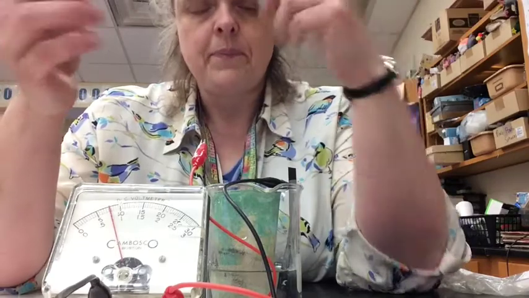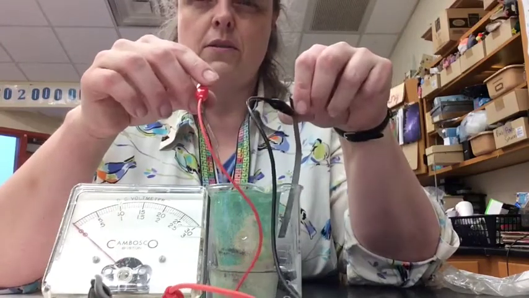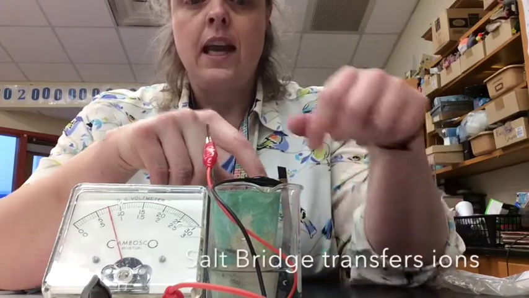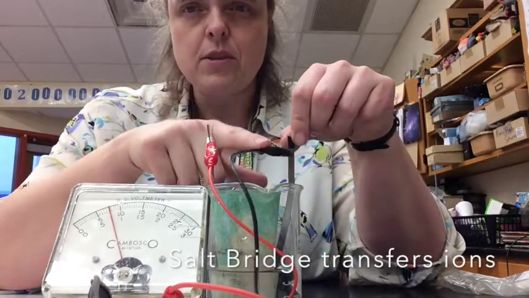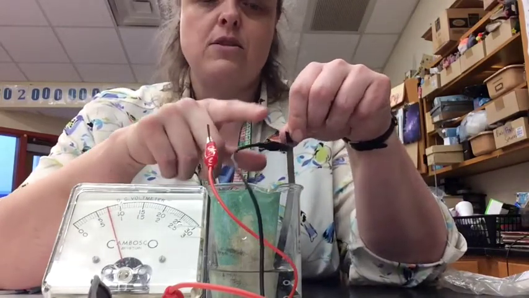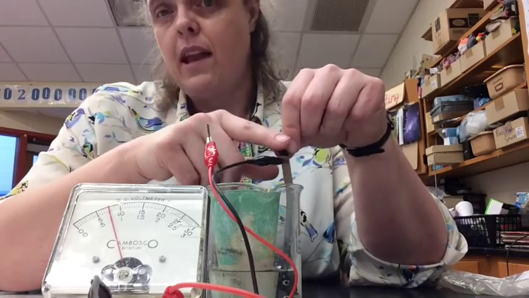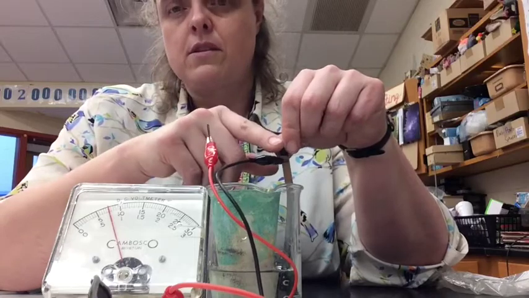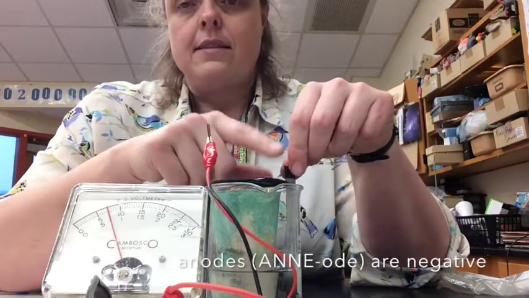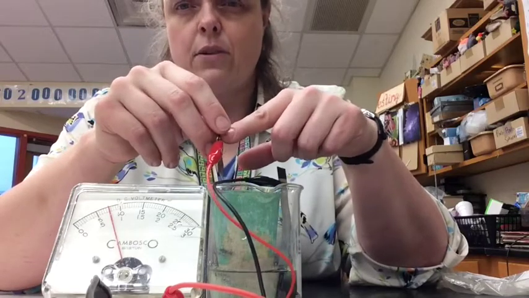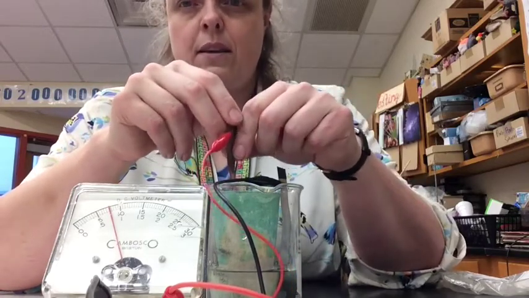So to go over these, in order to make an electrochemical cell, you need 2 electrodes, you need 2 solutions, you need a salt bridge, and you need to realize whichever one's higher on table J is going to be oxidized. So in this case, the zinc is higher on table J. That's going to be oxidized. That's going to be the anode. So that's the one that's going to be negative. Anodes are negative. The cathode, on the other hand, sadly, the cathode starts with cat. That's going to be positive.